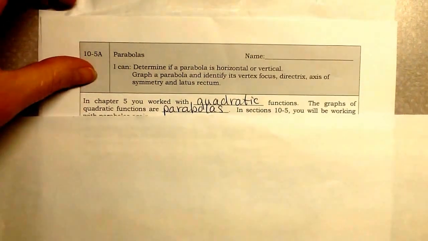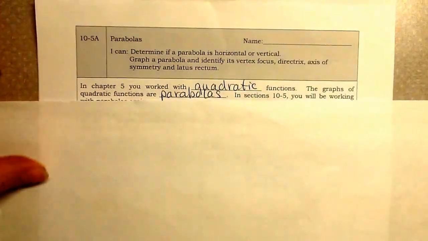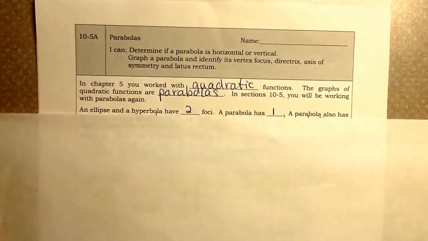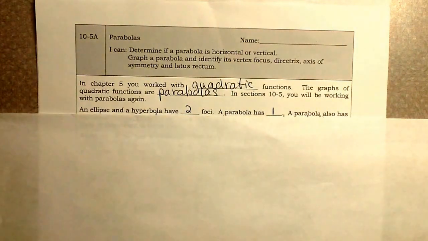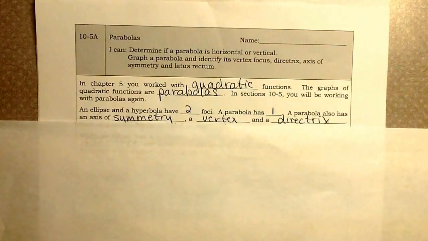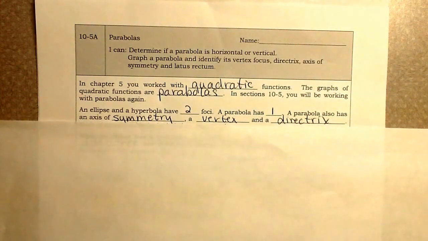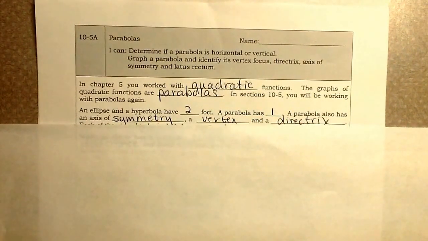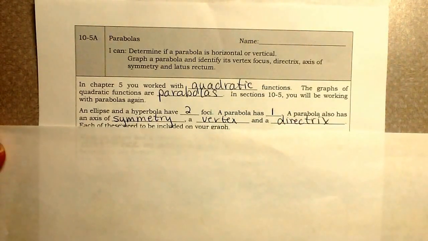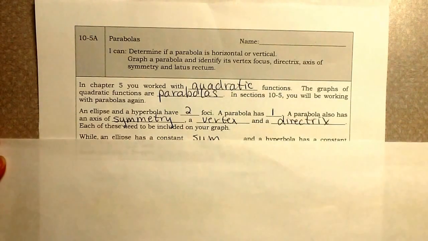In Section 10.5 you'll be working with parabolas again. So let's compare parabolas a little bit with a couple of the other conic sections we worked with. An ellipse and a hyperbola have two foci. A parabola has one. In addition to that, a parabola also has an axis of symmetry, a vertex, and a directrix. It does not have a center. And each of these needs to be graphed when you're graphing the conic section, so they need to be included on your graph.